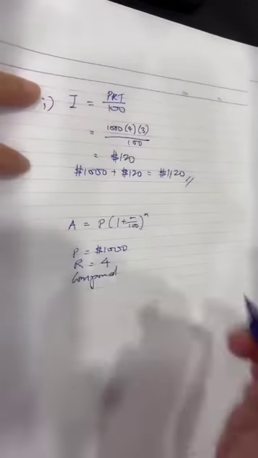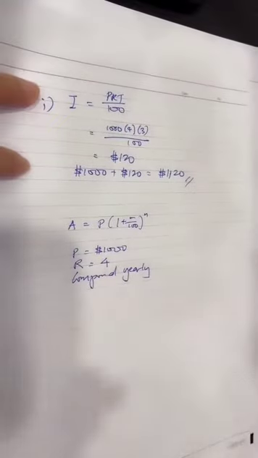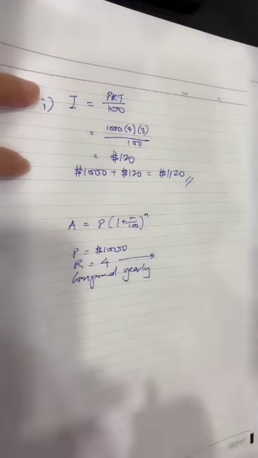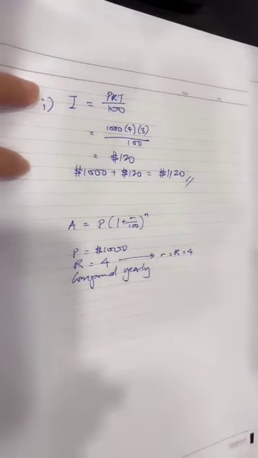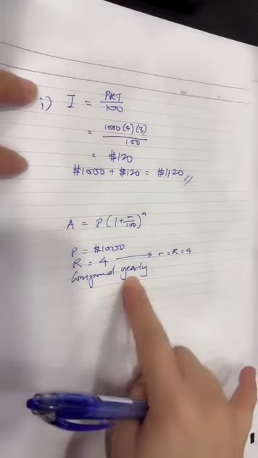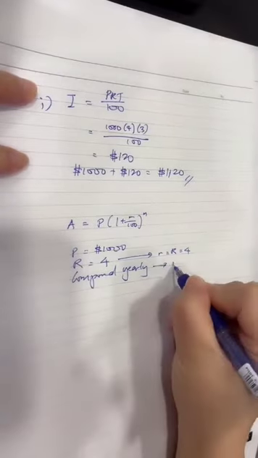So it is compounded yearly. Because it is compounded yearly, my small r equals big R, which is 4. Later I'll give you another example, compounded quarterly, and how it will change. Compounded yearly means 1 year compounds 1 time, 3 years compounds 3 times.